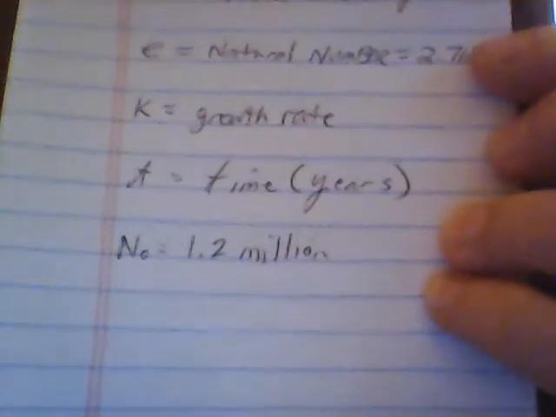I can't remember exactly what number we came up with, so I'm going to give you a number. N sub 0, the current quantity, or the current population, is equal to 1.2 million. That's a quantity, right? 1.2 million.